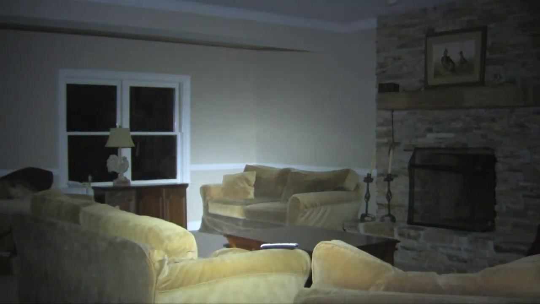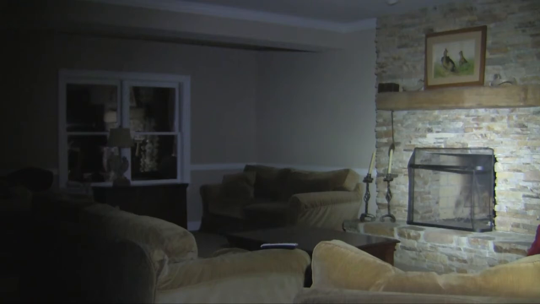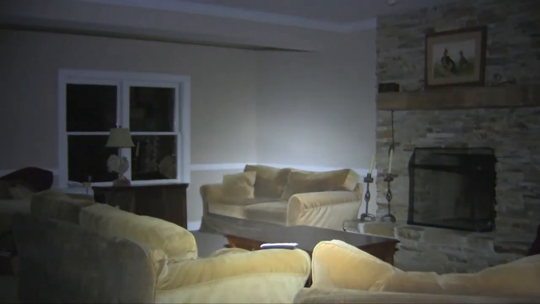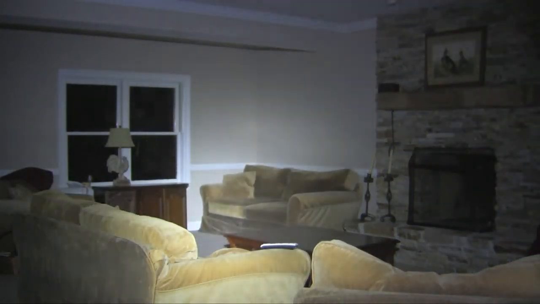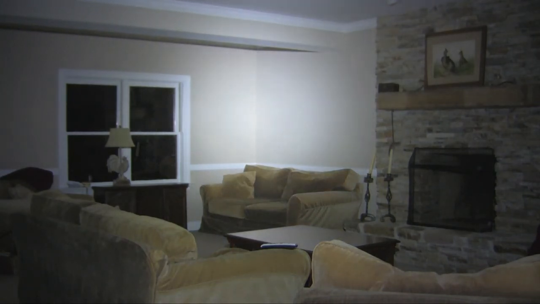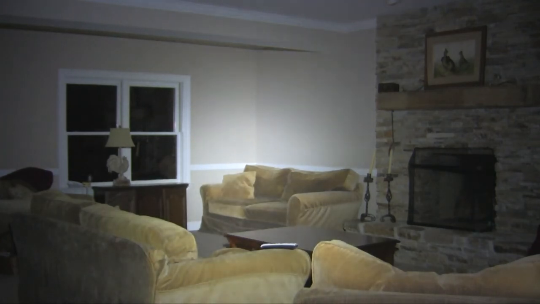This is the regular halogen flashlight. As you can see, it doesn't really do much. You can see about maybe 10 or 15 feet in front of me. Now for the LED flashlight. As you can see, it brightens up the entire basement, and I can see as far as probably about 50 feet away from me, and even further.